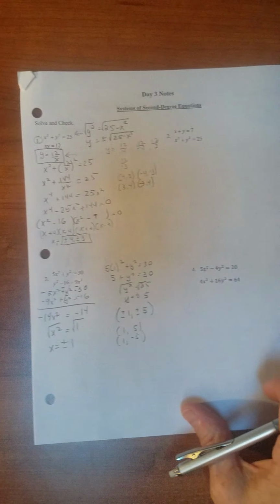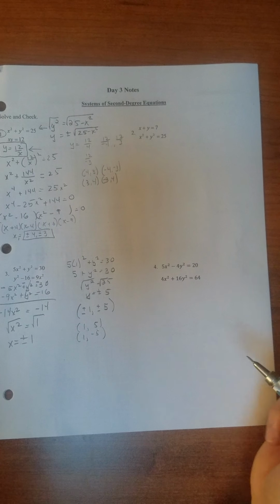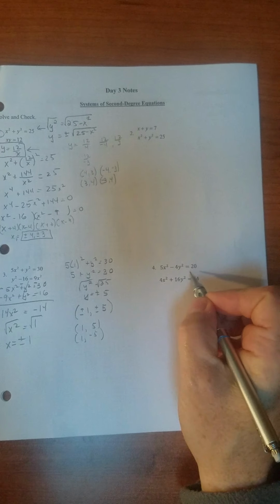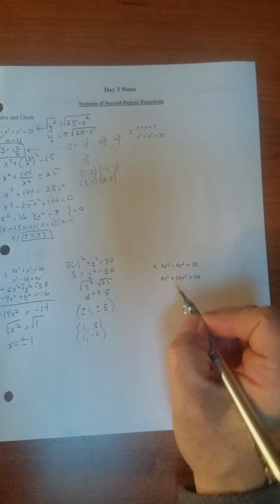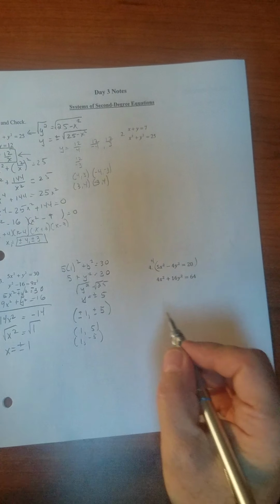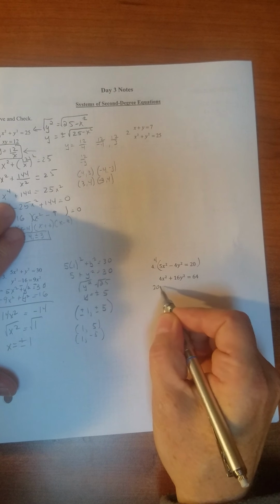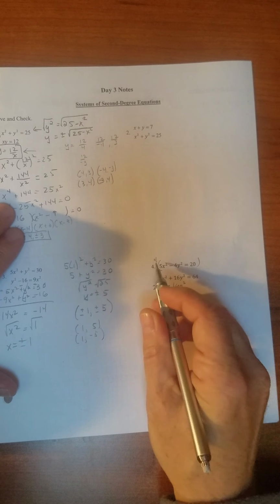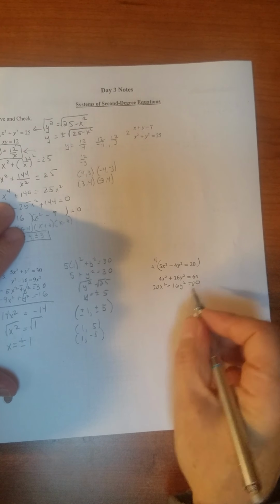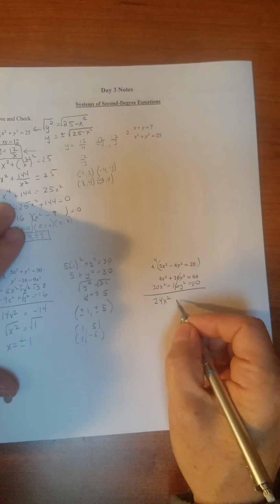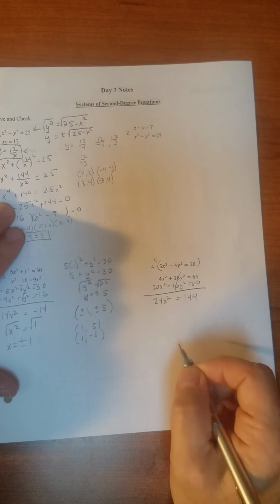Yeah, I guess I'll do this one. The numbers end up being a little bit messier than these other ones. So for here, I'm just going to multiply through to make the y squareds the same. So I'll multiply the top by 4. So I'm going to get 20x squared, that's going to give me minus 16y squared, and 4 times 20 is 80. So I get 24x squared, those cancel out, equals 144.